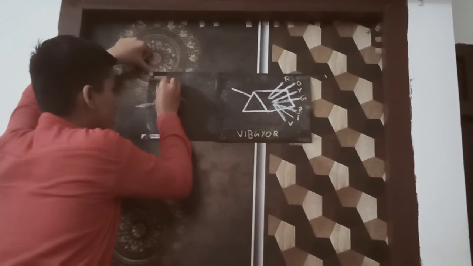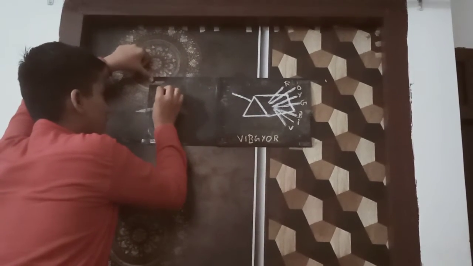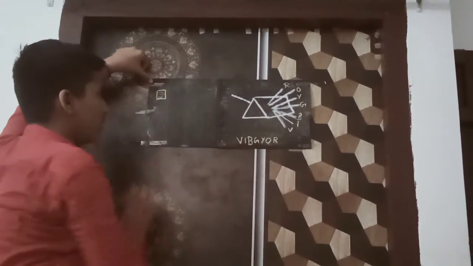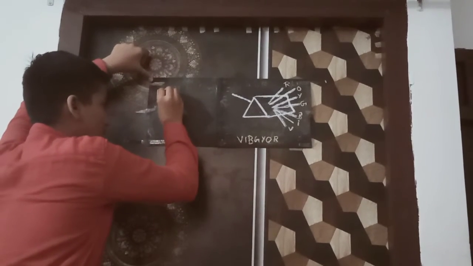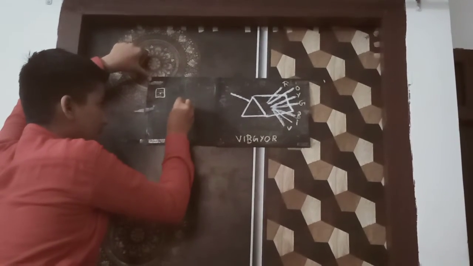Then the ray coming from a window. Let's say it is a window. Newton placed a cardboard and put a small hole, and here is a prism.